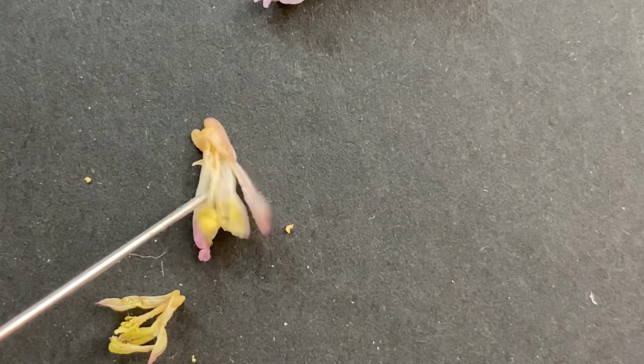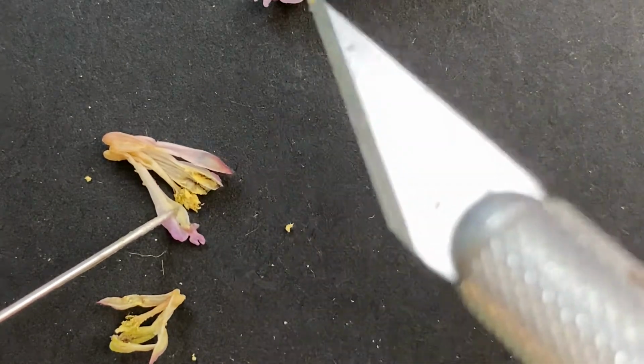So you can tell, I know it's really hard to see with these guys because they're really small. Right here, this is the corolla. See how it gets kind of wavy there on the edge of the petal? That's the corolla, and it has this little piece on the end. So that is the corolla that hangs down below the sepals.